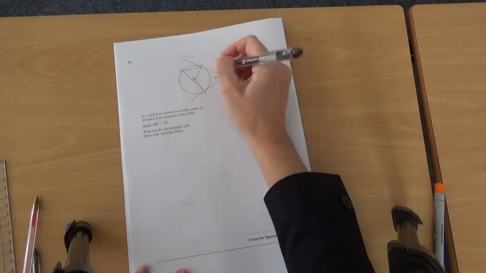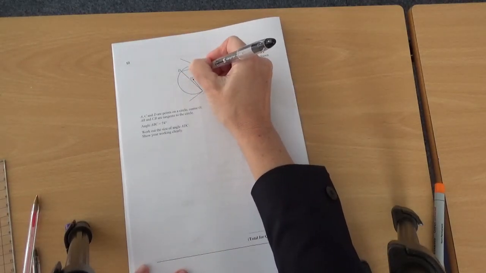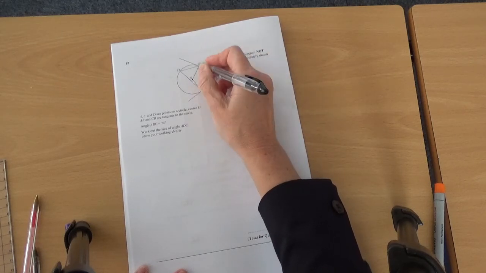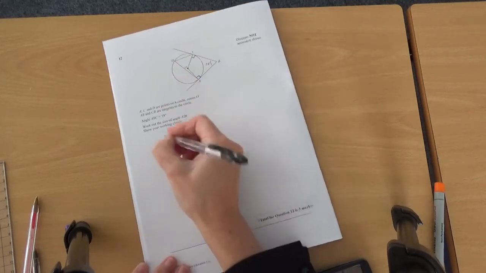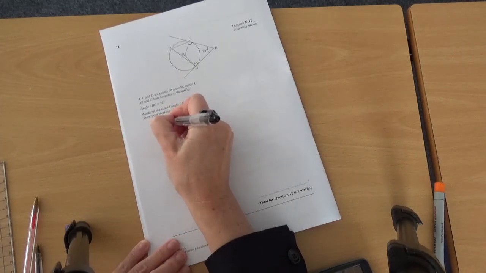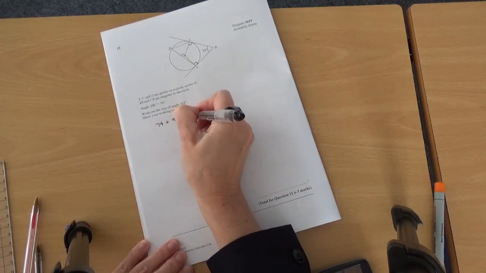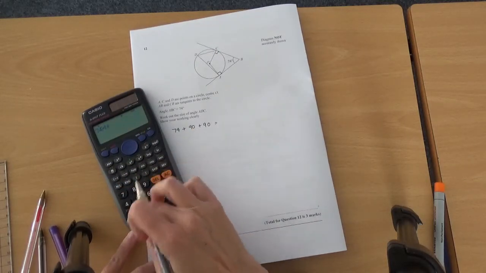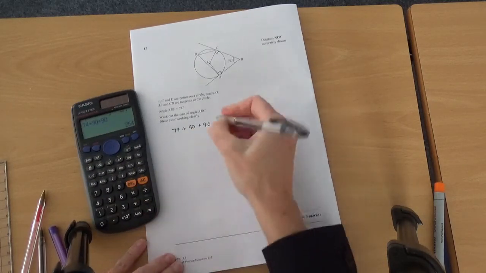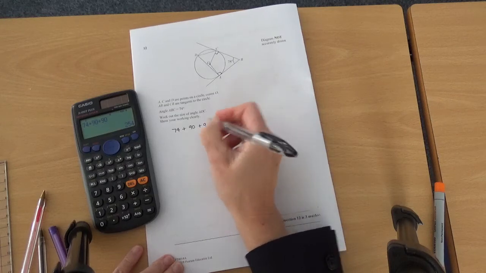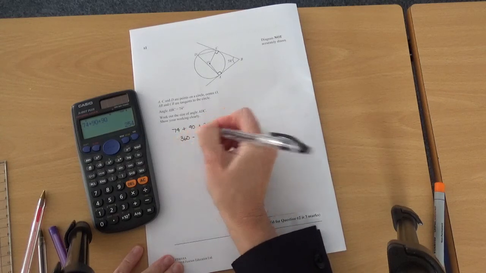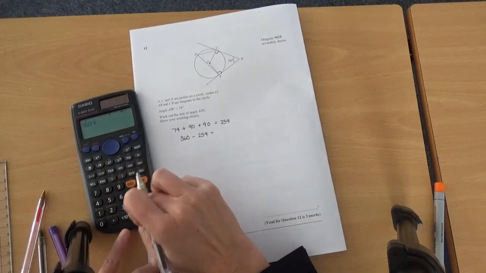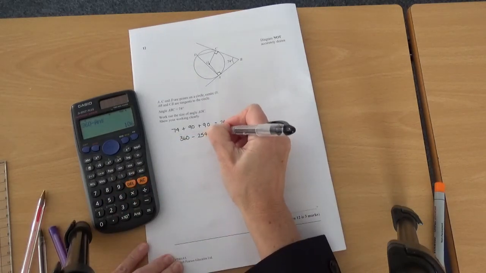We've got tangents meeting radius, so this is 90 degrees and this is 90 degrees. So if I look at this four-sided shape, it must add up to 360, and so far I've got 74 and 90 and 90, which is 254. So the other angle, 360 subtract 254, is 106.